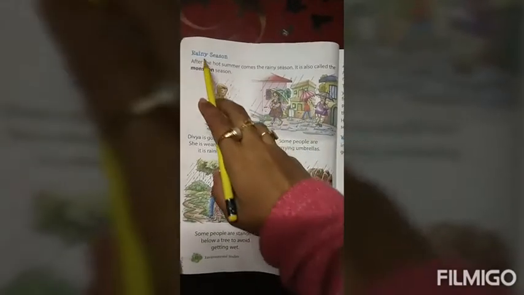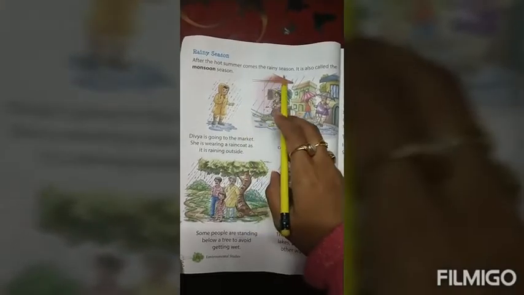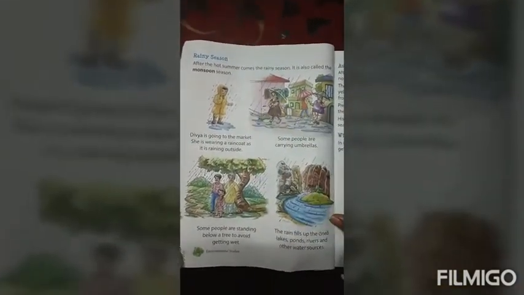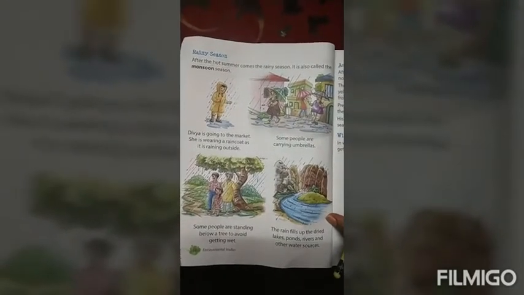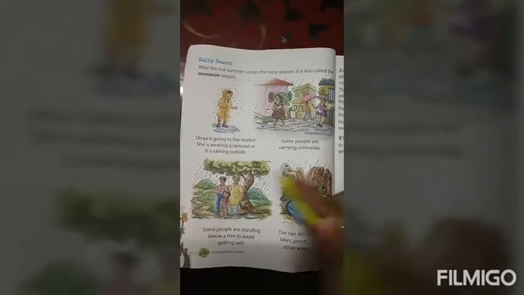So our next topic is rainy season. After the hot summer comes the rainy season. It is also called the monsoon season. So after summer, which season comes? Rainy season. And rainy season is also known as monsoon season.